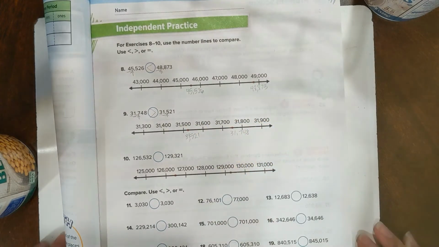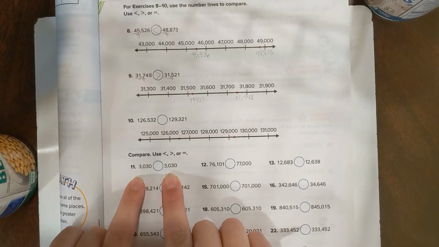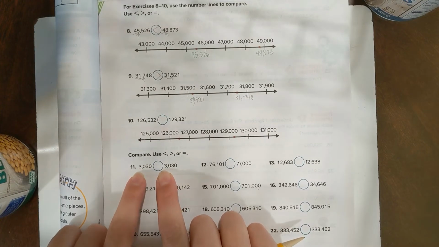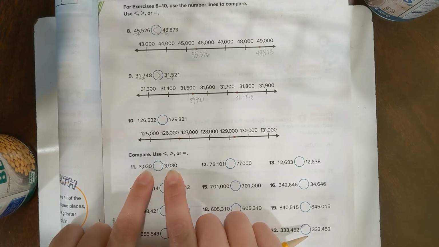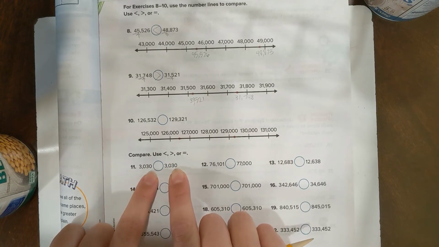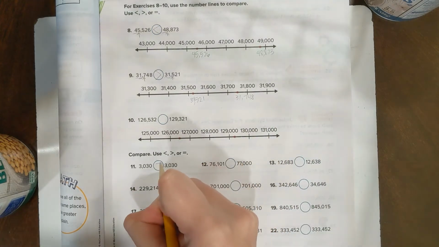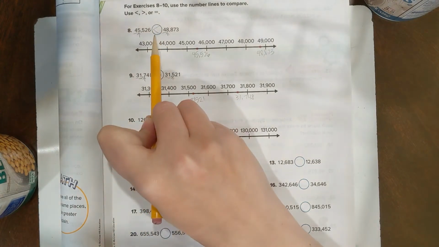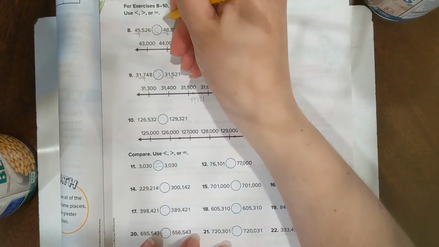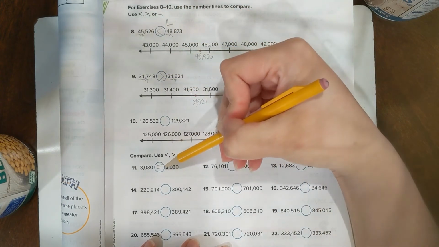If you go all the way through, check out this guy. In the thousands, they have the same number. In the hundreds, they have the same number. In the tens, they have the same number. And in the ones, they have the same number. So if it's the same everywhere, of course, they are equal. Okay? We have is less than, it looks more like an L. Is greater than, is equal to.